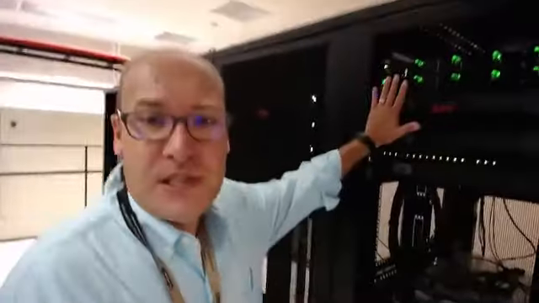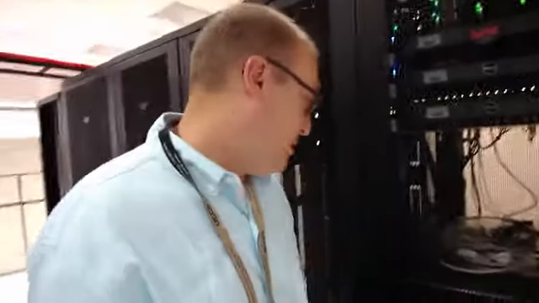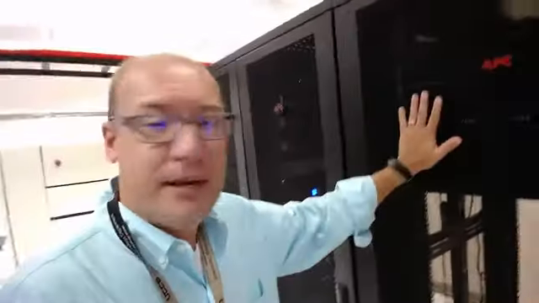Very specialized hardware and software that goes into everything that we do here at the university. Systems like these run, and these down here run our media department's servers, and they store video on them. Standalone servers for random things.